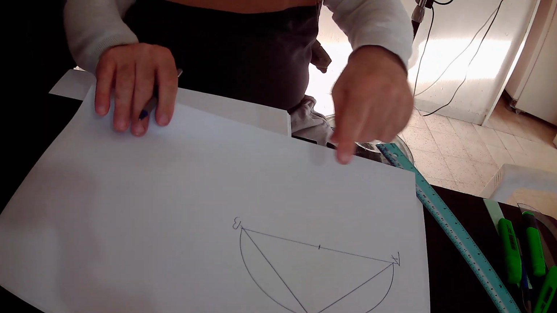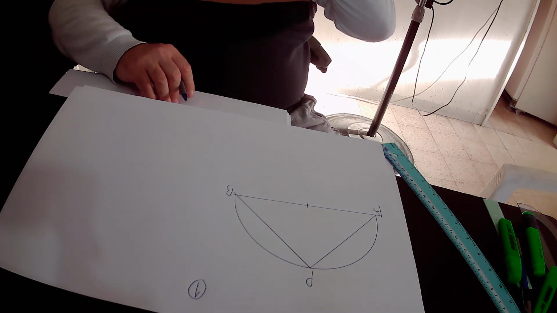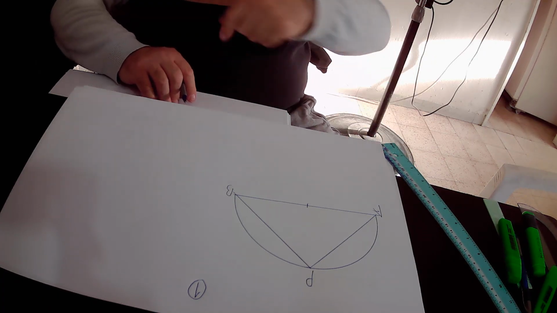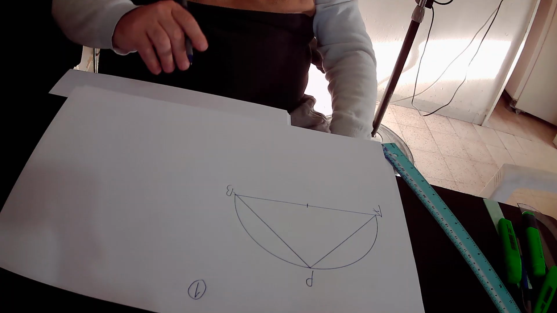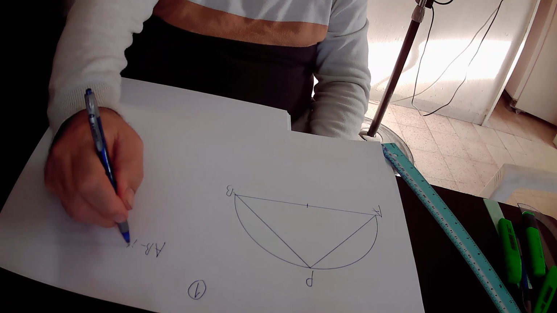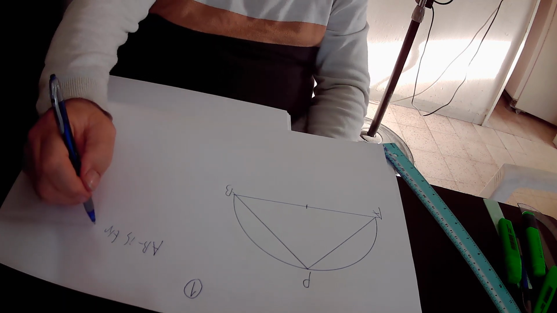So actually this is the white semicircle according to the original drawing. We know that AB is the diameter of the white semicircle, so I'll write it down.